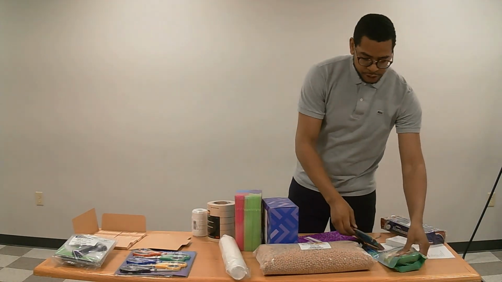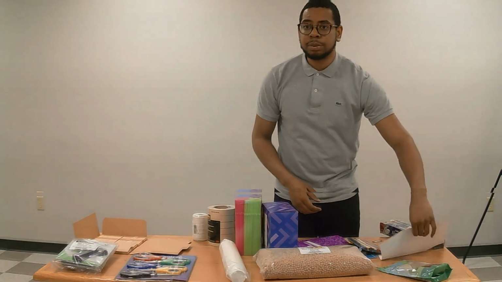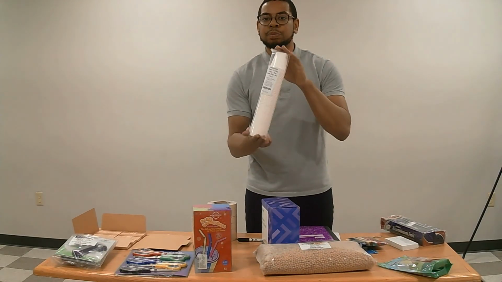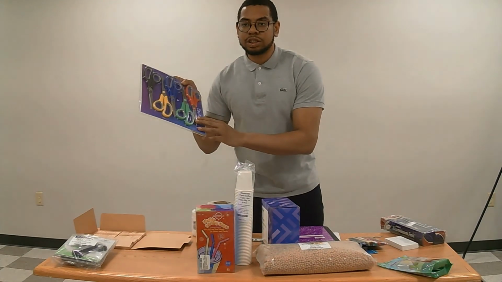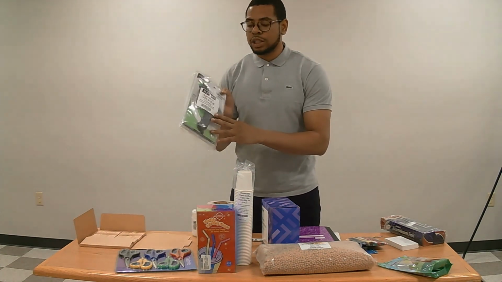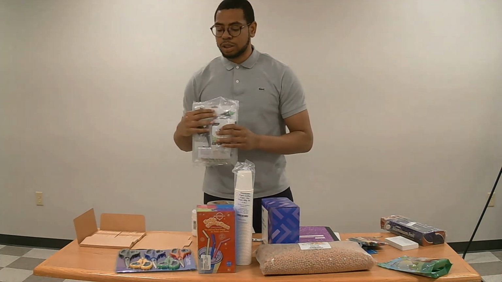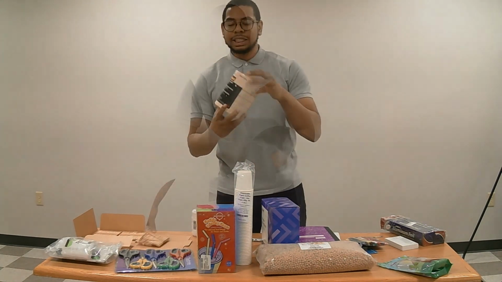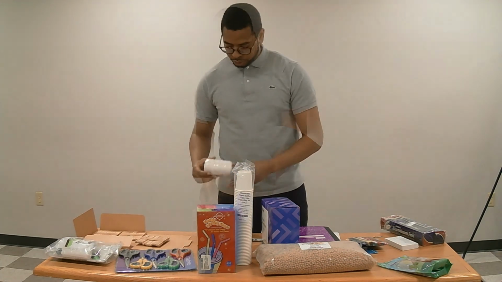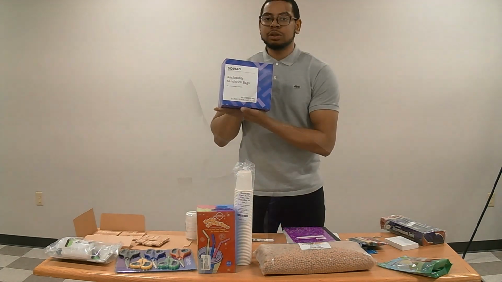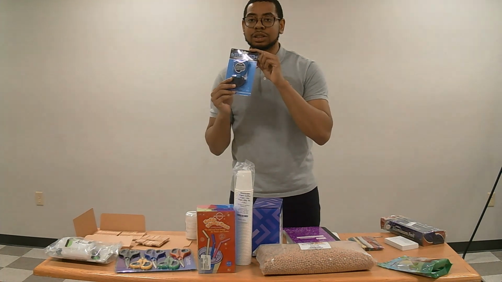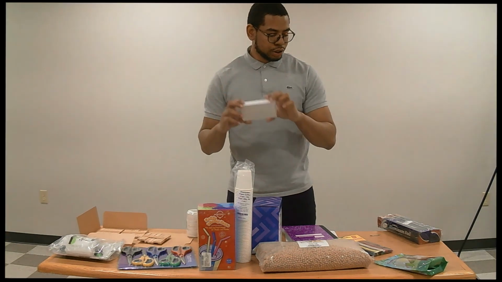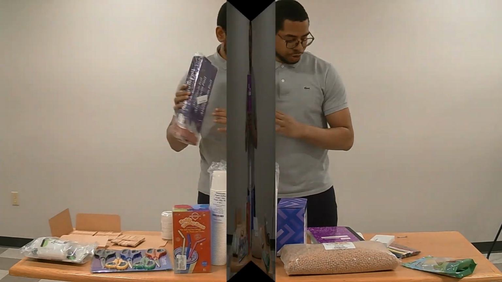Okay, so here are the materials that you'll need for this experiment. You'll need drinking straws, disposable paper cups, scissors, a glue gun or any type of glue, popsicle sticks, tape, string, reclosable sandwich bags, a timer or stopwatch, pipe cleaners, note cards, and aluminum foil.